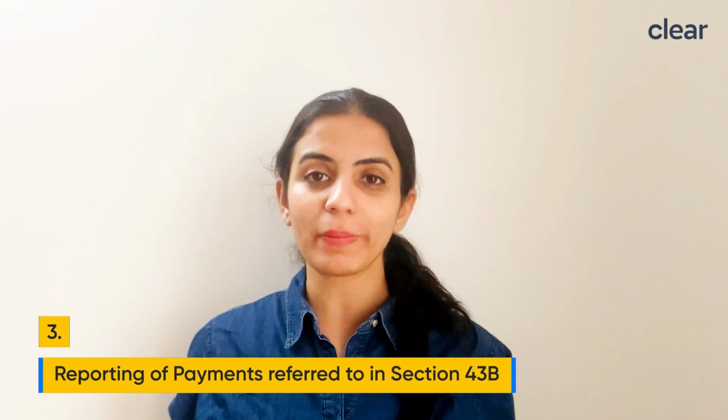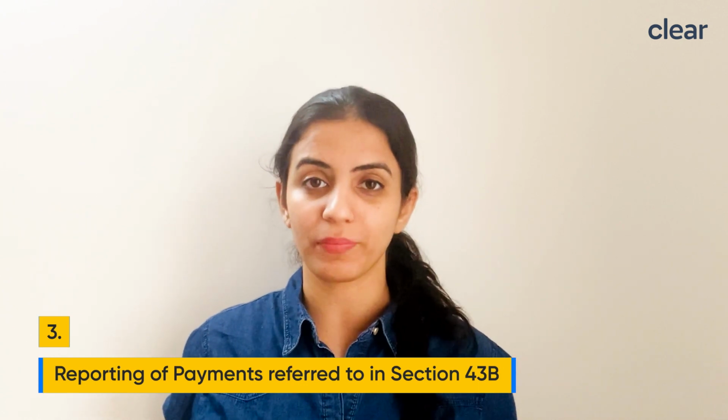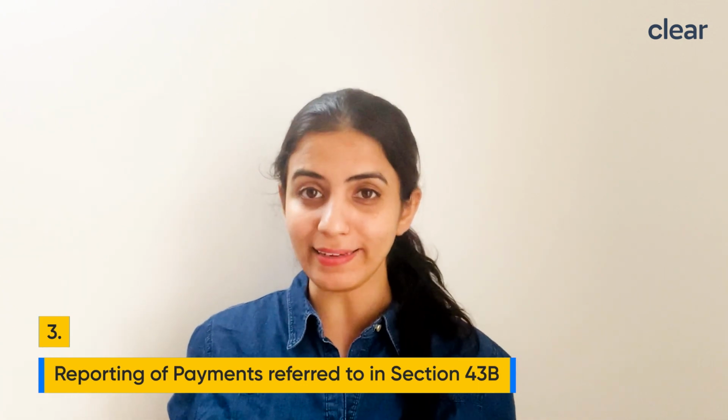Next is reporting of payments referred to in Section 43B. Form 3CD seeks details of liability incurred in respect of provisions of Section 43B in the previous year and was paid or not paid on or before the due date of filing of the return of income of the previous year. Previous year means the year for which you are filing the return, right?